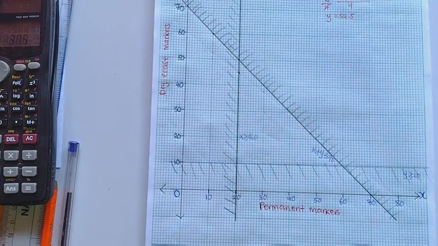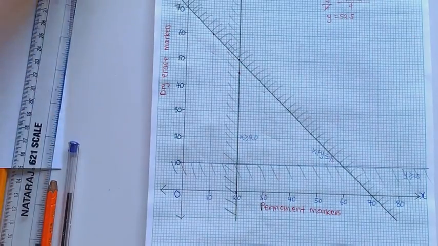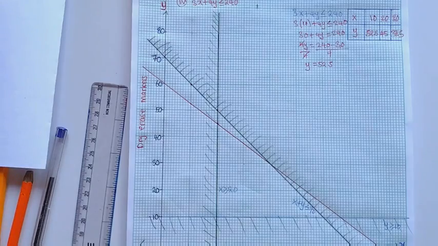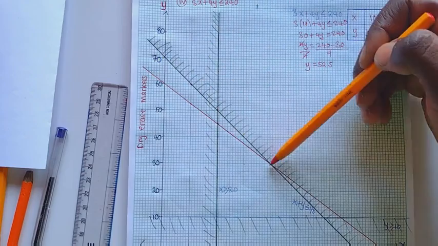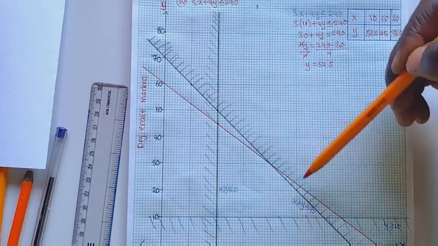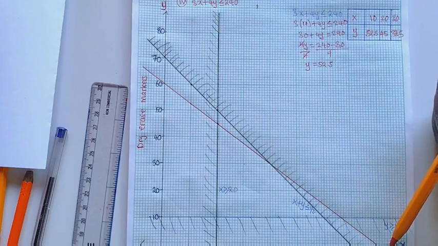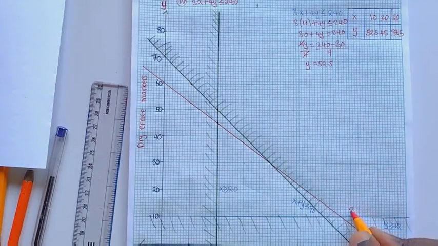Just get a ruler and connect these points. So when you get a ruler, let us connect these points. All right, so this is our line. I've just connected the points. This is our line right here. I've used a red pen. This is our line.